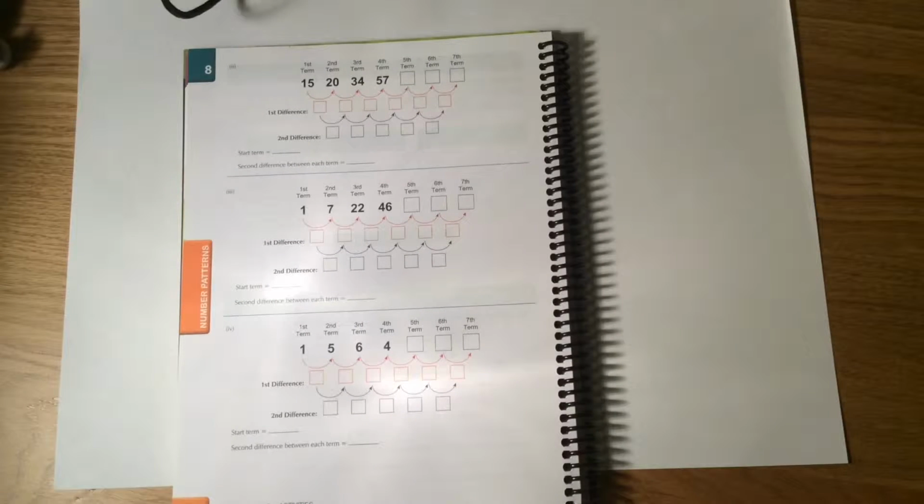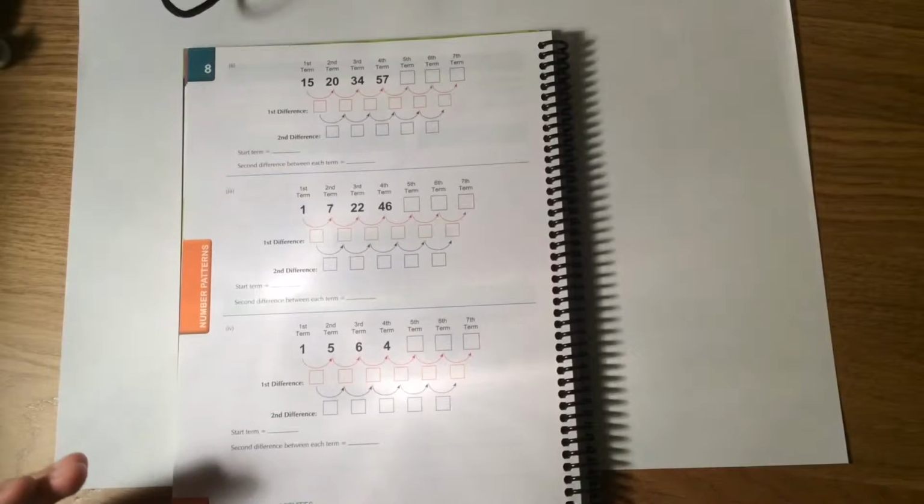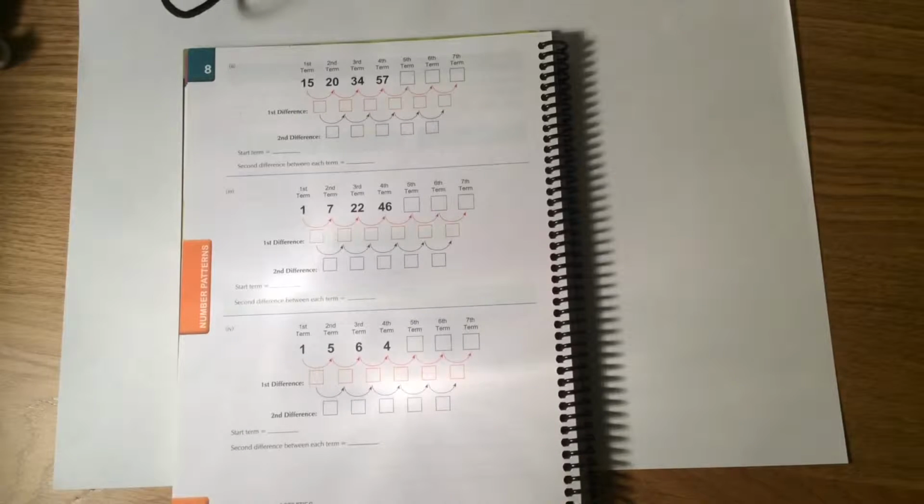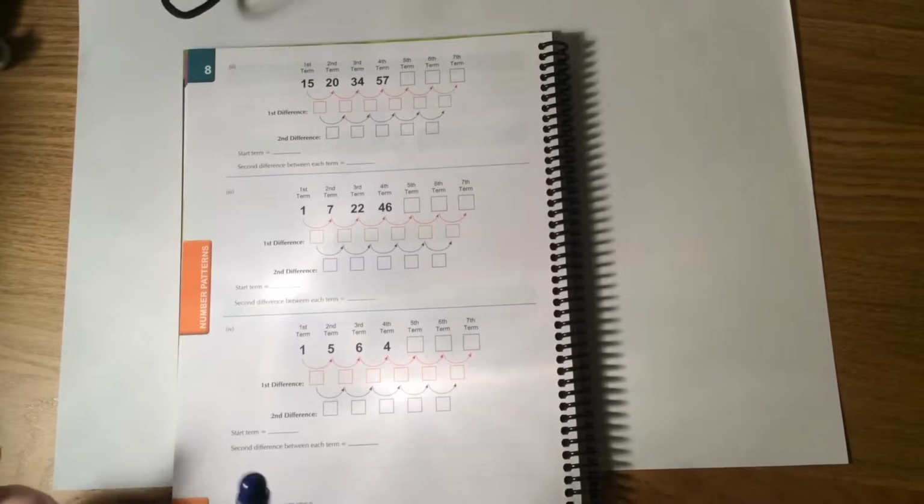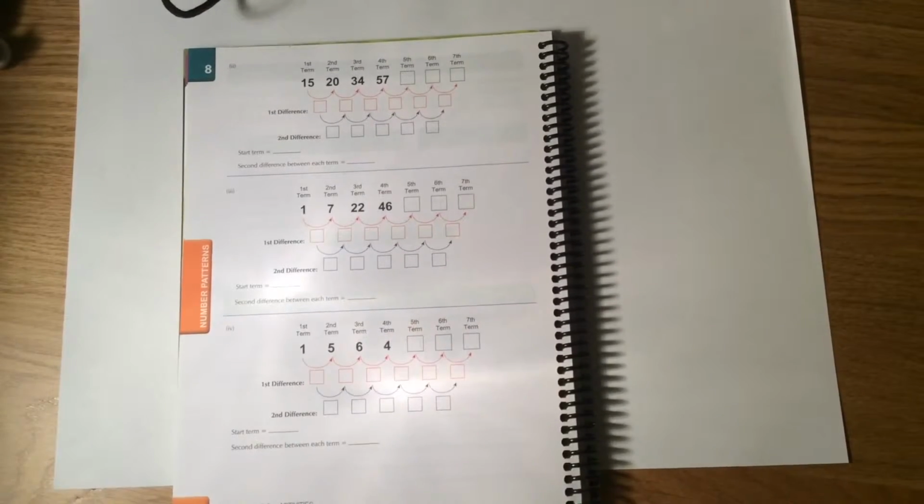Okay, so this will be our first introduction to nonlinear patterns, and the first one we're going to look at is something called a quadratic pattern. You can identify a quadratic pattern because they have a second common difference. Like in the first patterns we saw, linear patterns, there was one common difference, and that was it. So it might be 2, 4, 6, 8, 10. It went up by 2 every time, and that was the first difference.